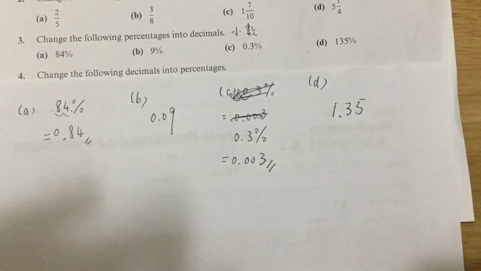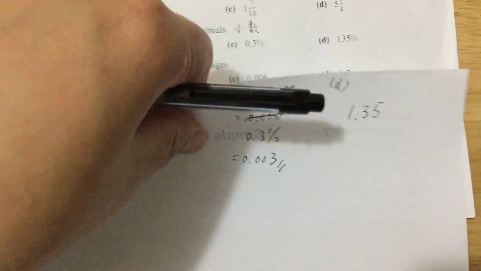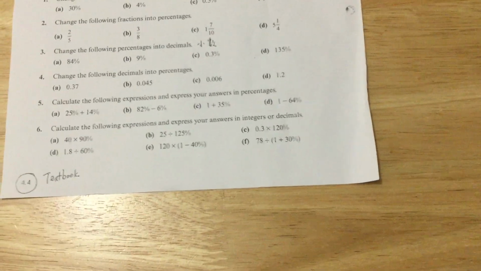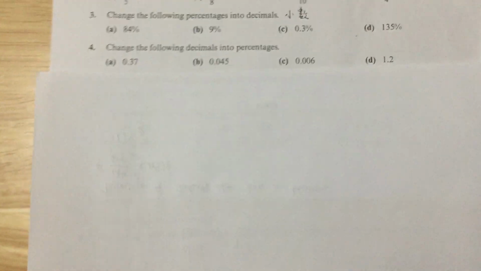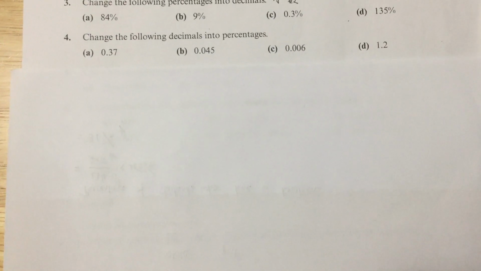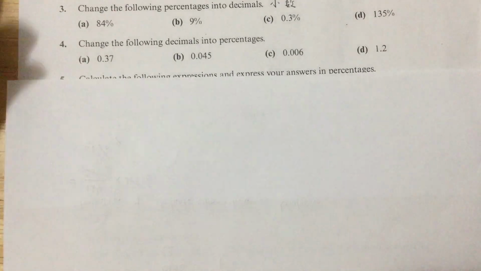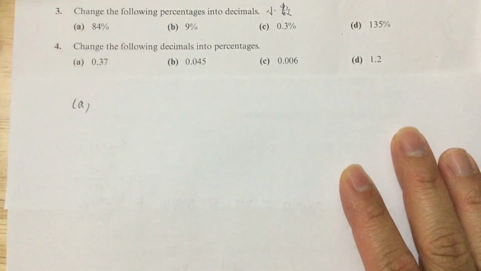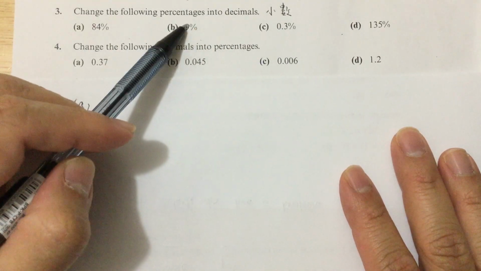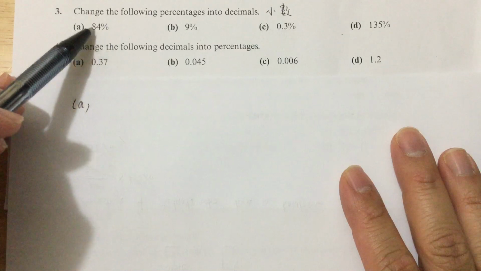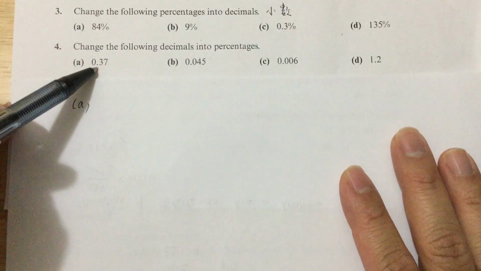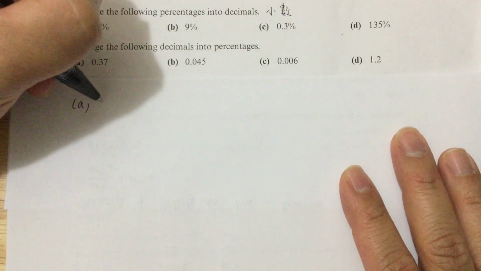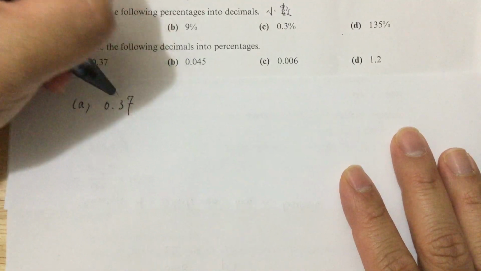Okay, and then we will go to question 4 now. Let me take another new paper for you. Question 4. This time I will change it back from the decimal to the percentage. So what can we do? That means if we change from percentage to decimal, we move the point to the front, and this time we move the point from the front to the back.